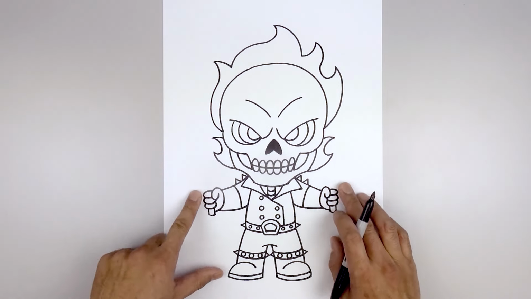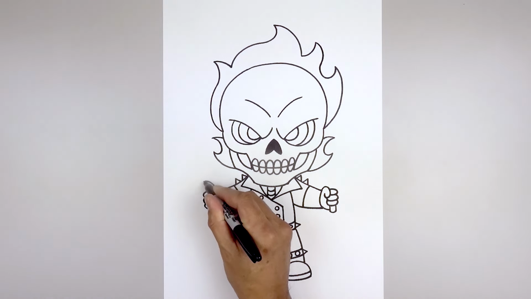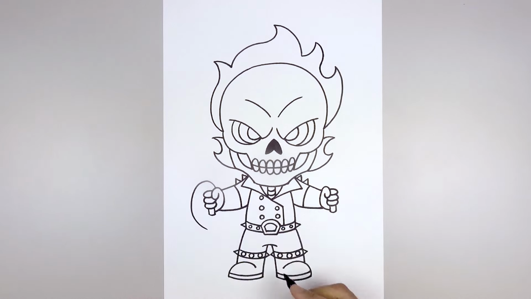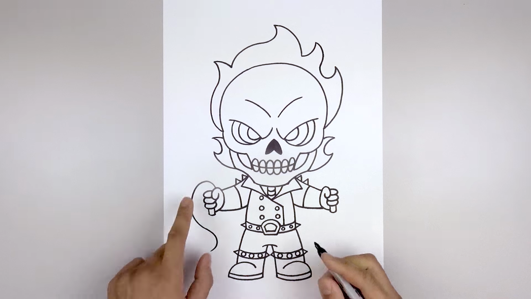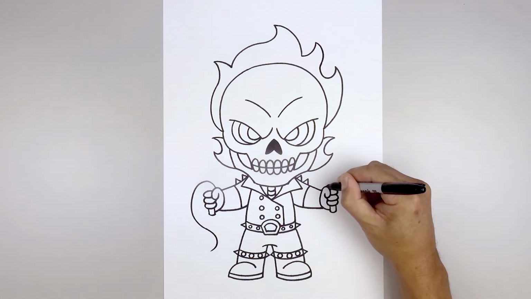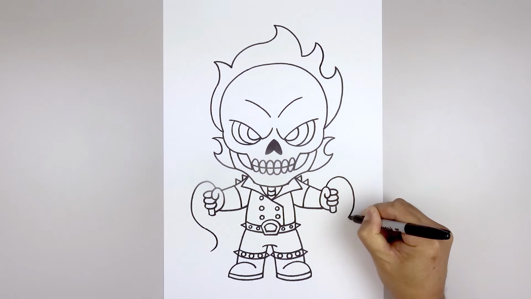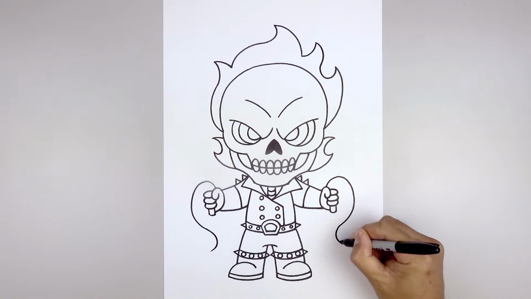Now we're going to simplify the chain coming down towards the bottom. Let's start from the top of the thumb. Start by going up, around the hand, and then pull that in, and then round up the inside, and then bend that back out. Let's do the same thing on the right. Starting from the top of the thumb, go up, down around the hand, bend that in, and we'll curve that back out towards the end.